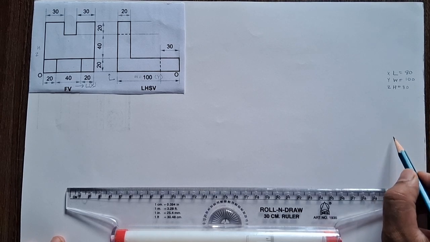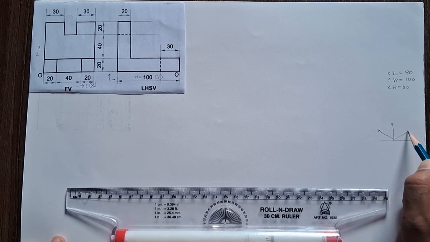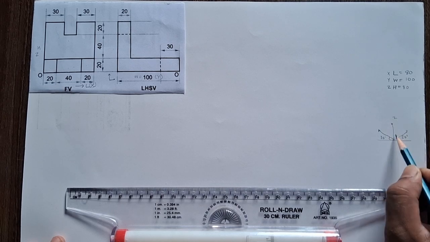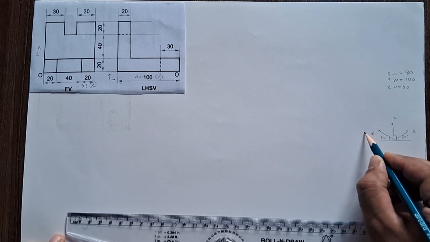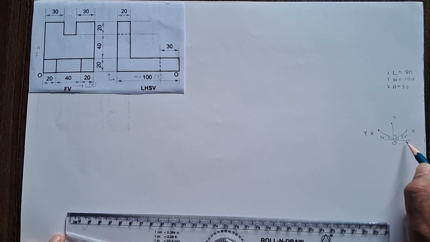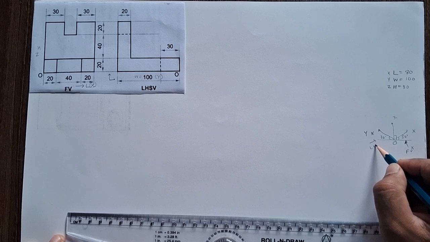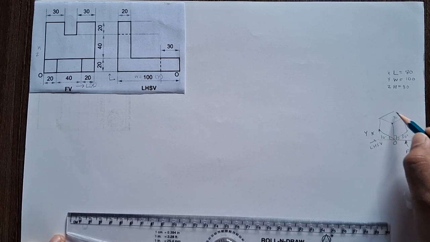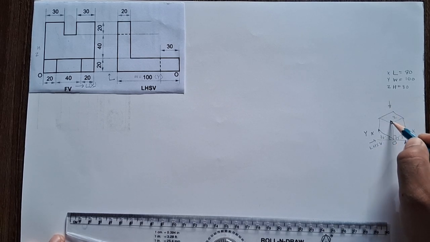Now for the isometric view we require an isometric box, and for the isometric box we require a 30 degree angle from both sides, and the vertical z axis is perpendicular to the base. This is x, this is y and z. Origin O is here. In this direction is the x direction, and if you look from this direction we get the front view, and this is the left hand side view plane. In this plane we get the left hand side view, in this plane we get the front view, and in the top plane we get the top view.